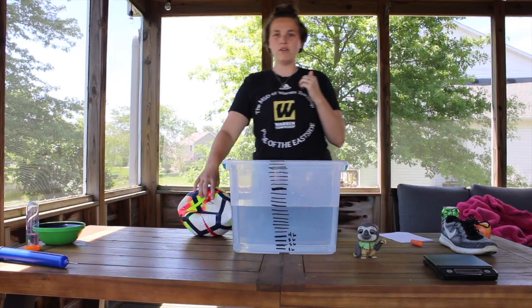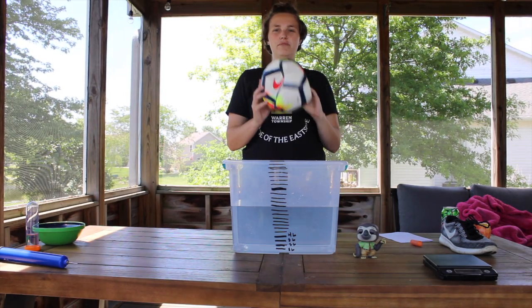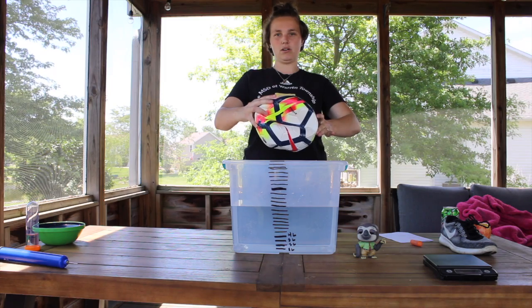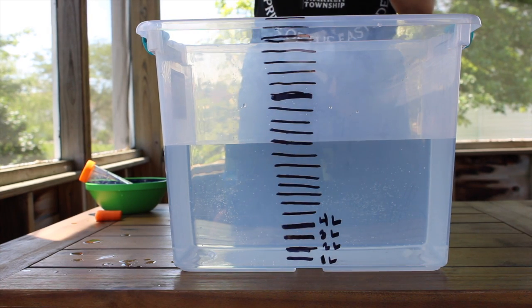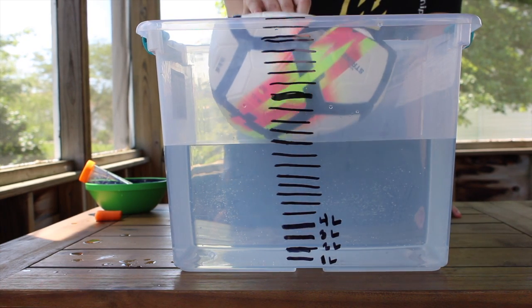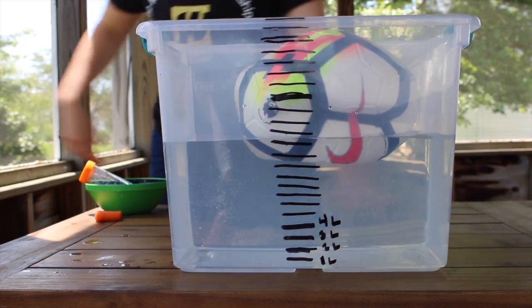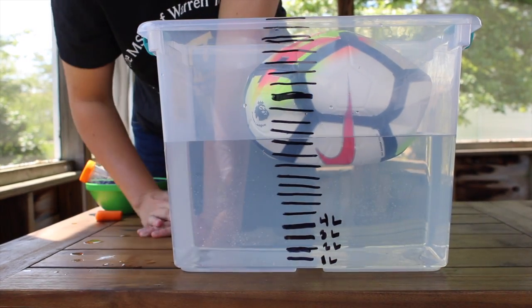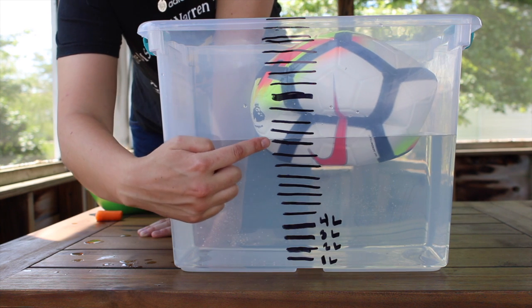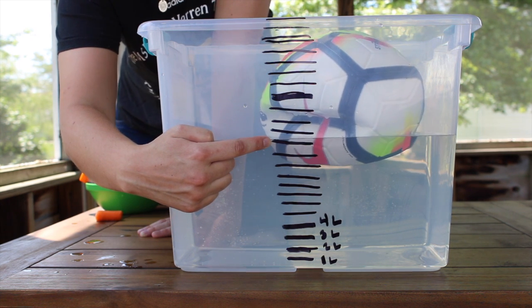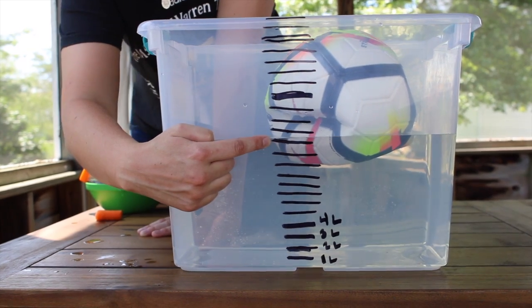We're going to find the volume of this deflated soccer ball first, and we're going to see what happens when we stick it in the water. First, we are going to find the volume of the deflated soccer ball. So I'm going to set it in here gently to make sure that I'm not pushing the water all around, and we can look at the line and see what happens. You can see here that with the deflated soccer ball, it stays at relatively the same amount of water that was in there previously, which was 12 liters.